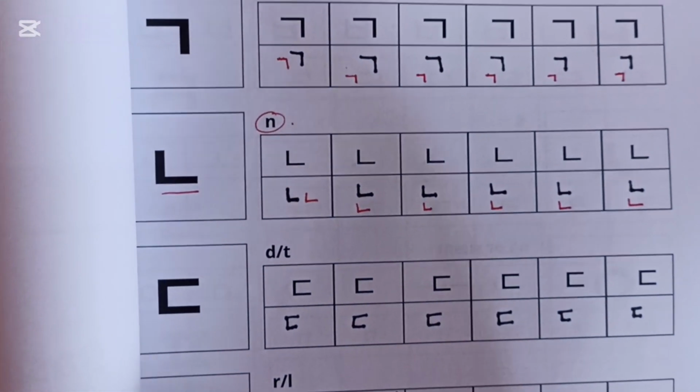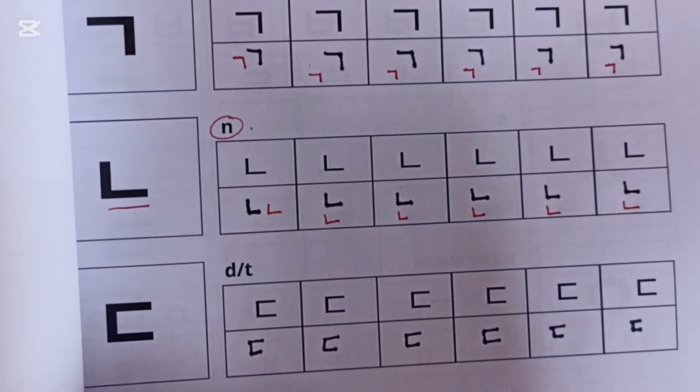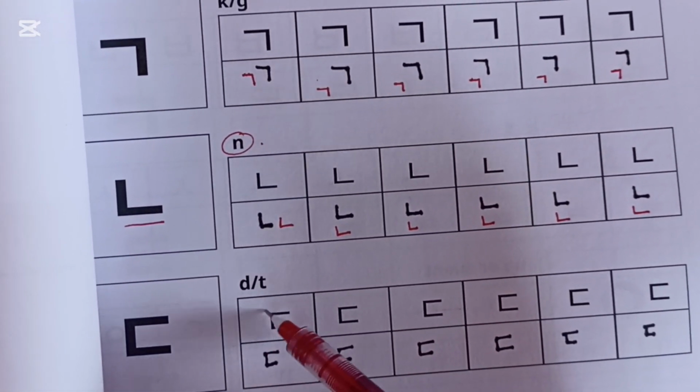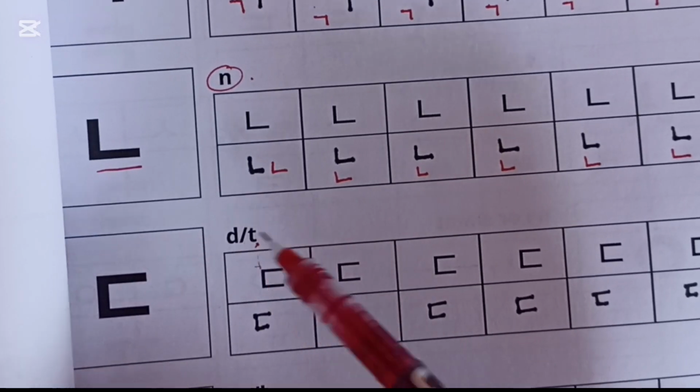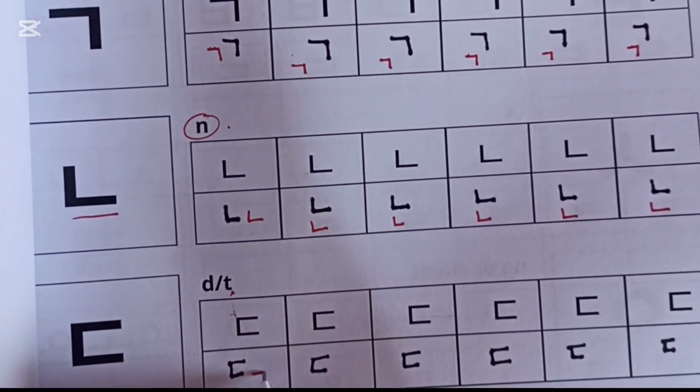Okay, moving on to the third consonant. The next one is digeut, which is pronounced like between the D and T in English. Okay, let's write it down.